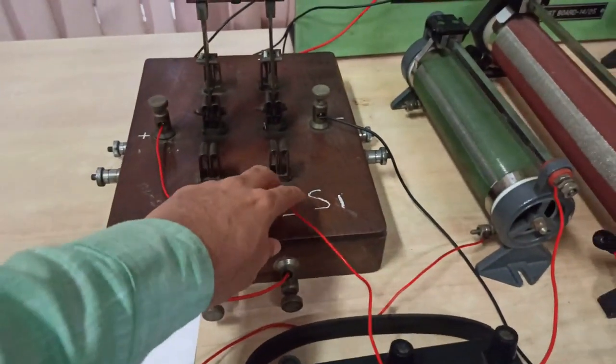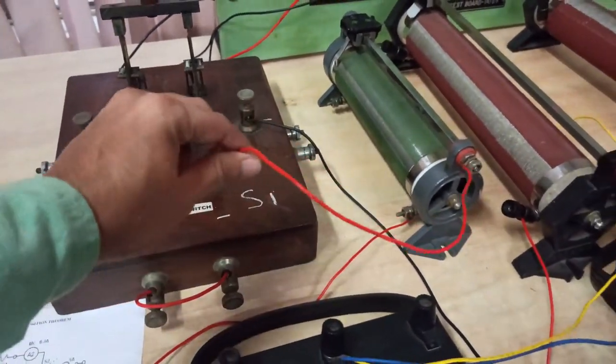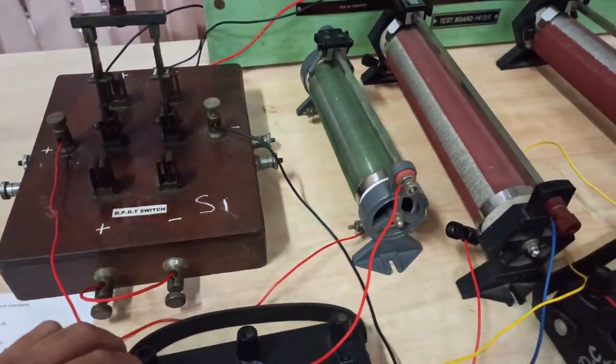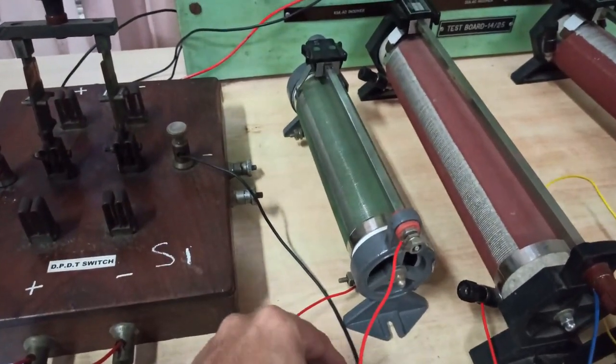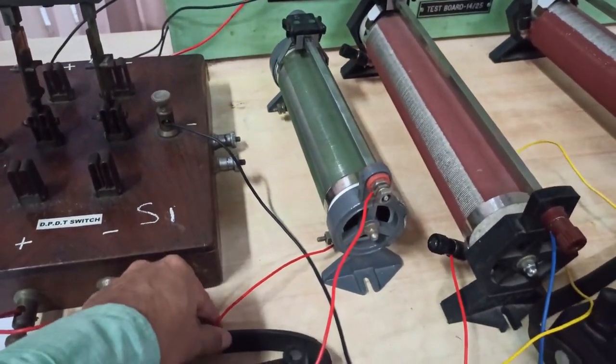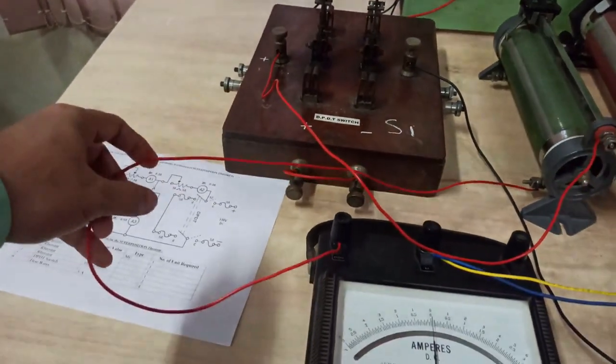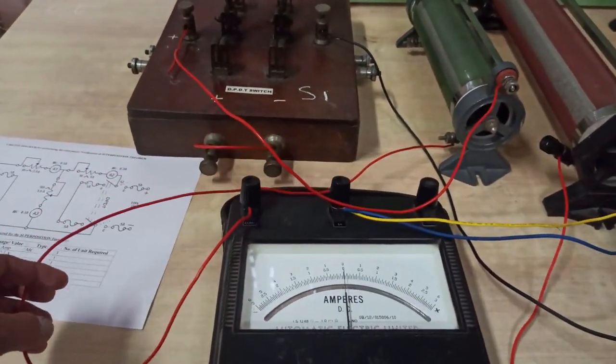So let us see, if we take the positive terminal, and we take a red wire from that and we connect it to the variable point of the rheostat, and from the fixed point of the rheostat, which is this one, we will be connecting it to the emitter A1.